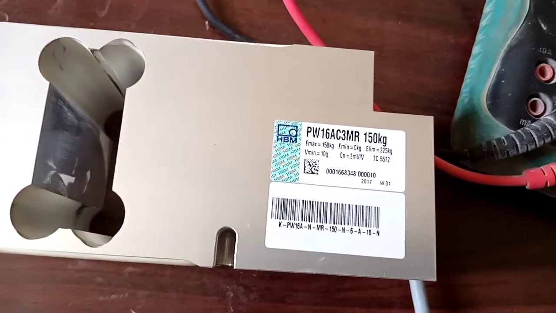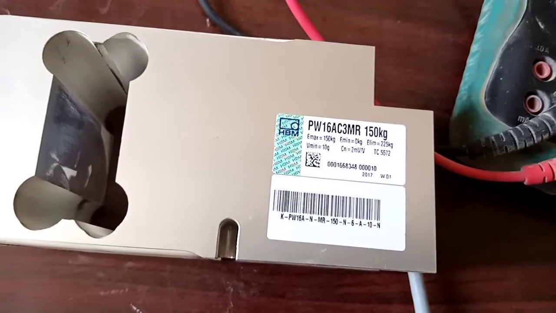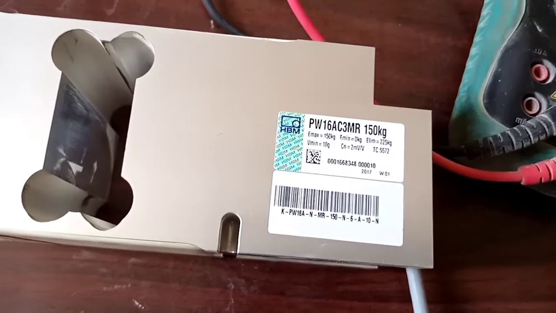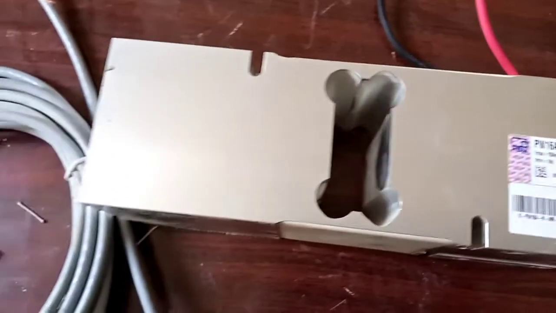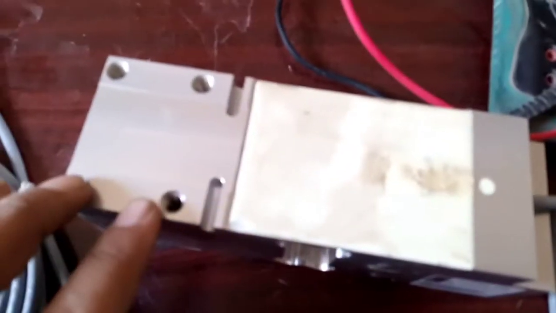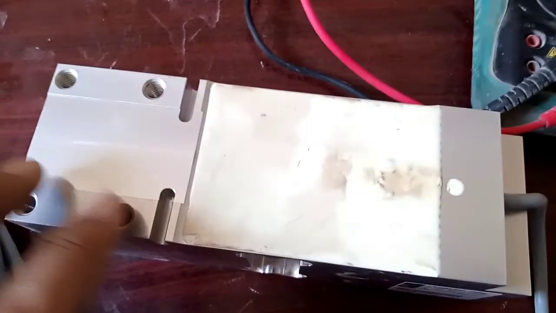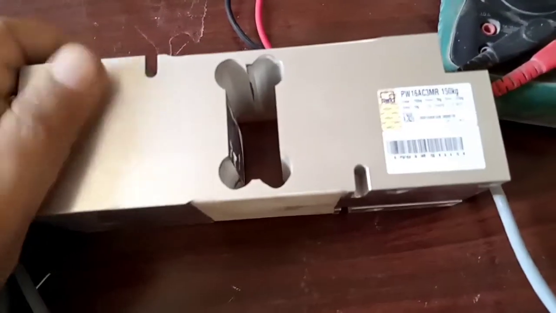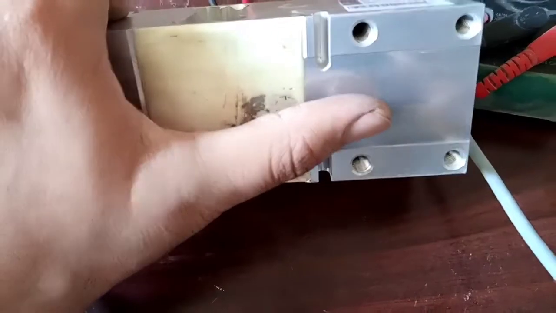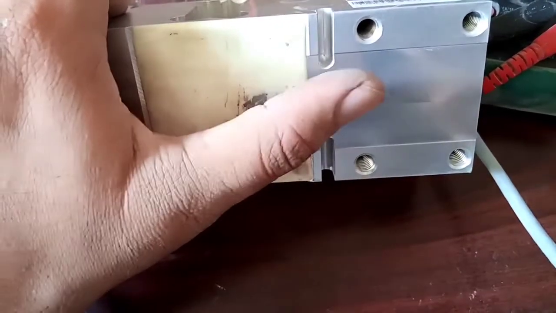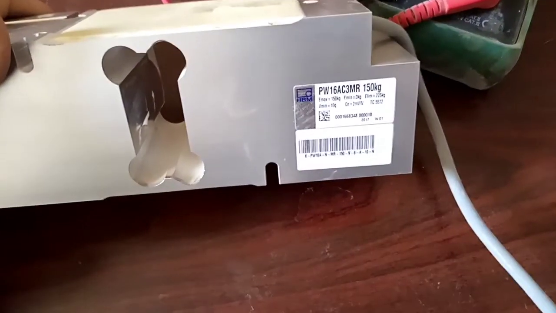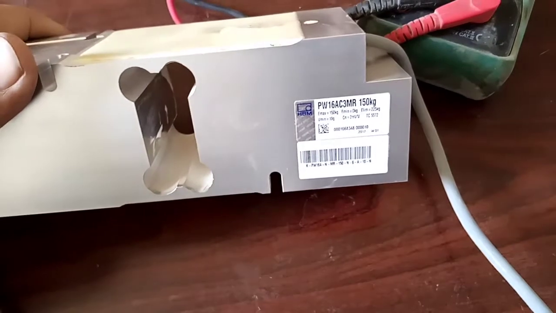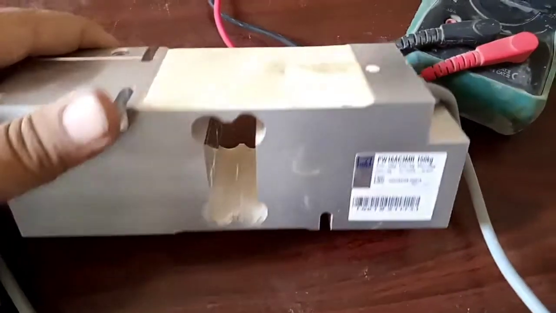PW16AC3MR 150 kg load cell. You see also 150G and other parameters, V minimum, and this is a new load cell. This is its installing points, and also here we fix it on its place, and here we apply its load. This is a new load cell, and I discuss with you.